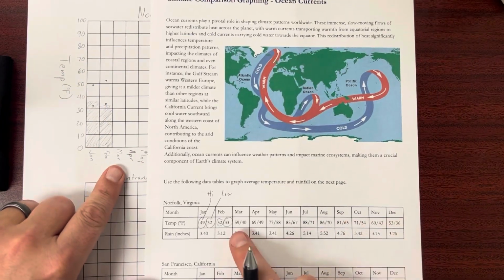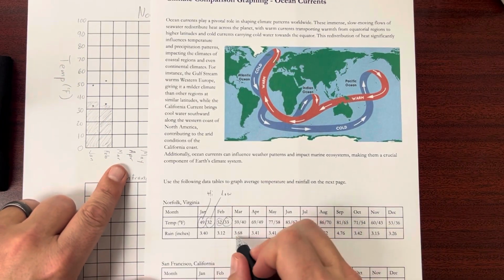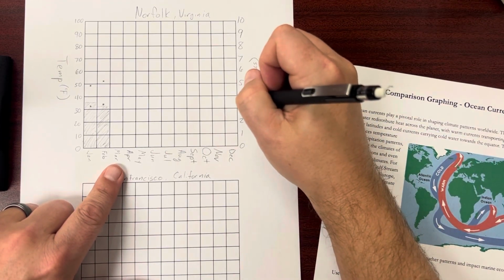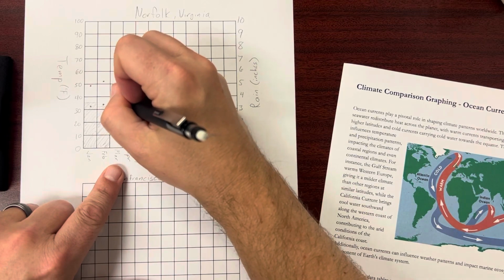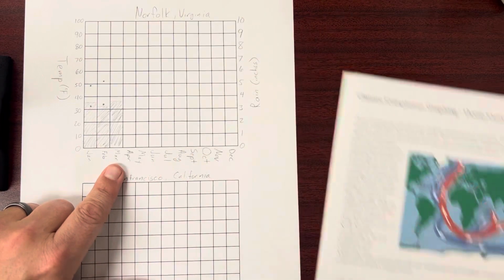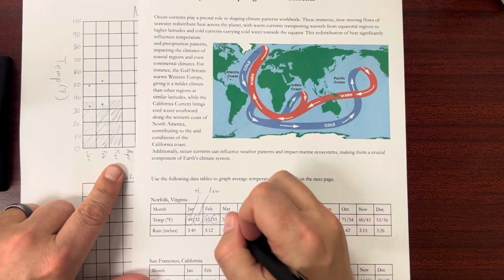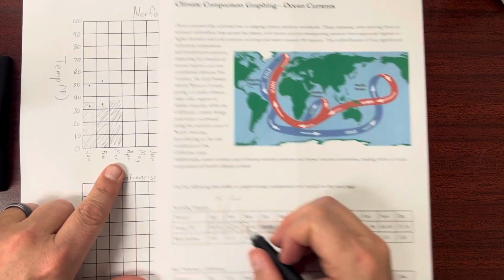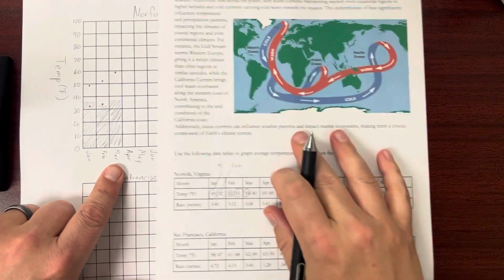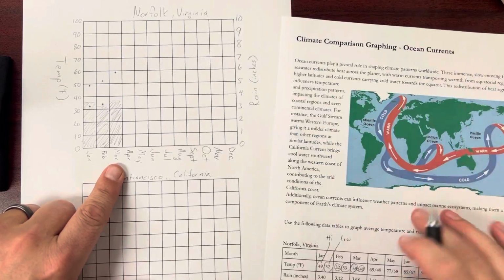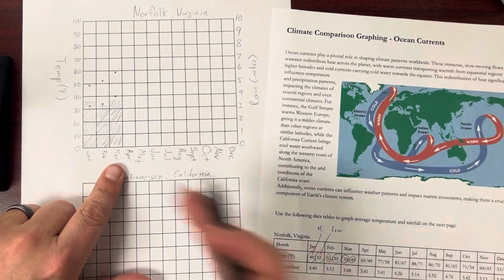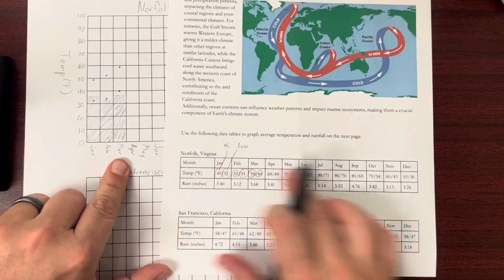Let's do March. March has rainfall of 3.68, so 3.68 is maybe right about there. That is my rainfall, the bar. Then my line graphs are going to be for the temperature. So 59 degrees in March is the high, and the low is 40, so that's right on the 40 line. And you're going to do that all the way across for Norfolk.